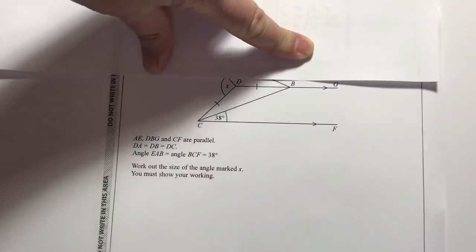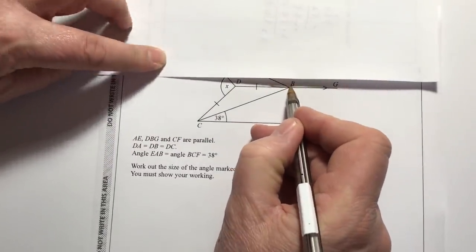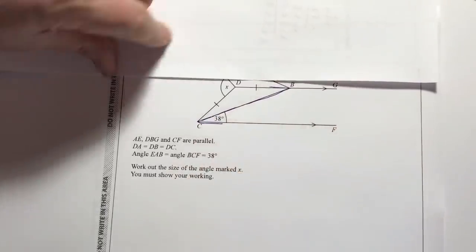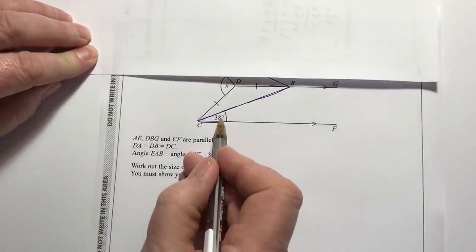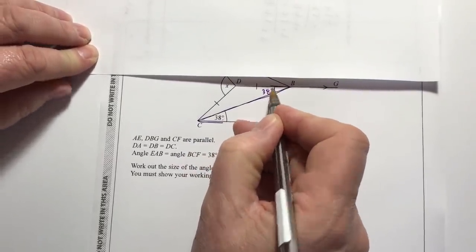So essentially, I don't know if you can see this too well on the video, but essentially you've got this kind of Z shape. Okay, now if you've got that Z shape in there, it means if this is 38 degrees, this is also 38 degrees.